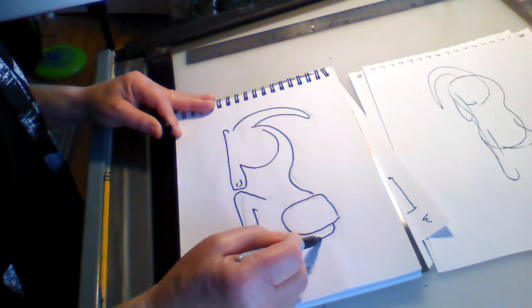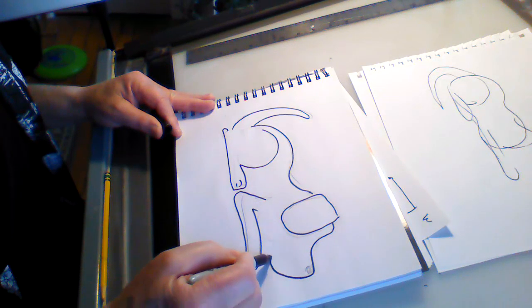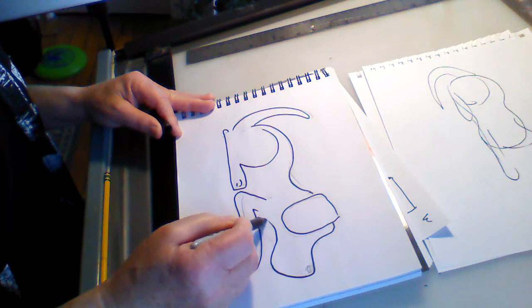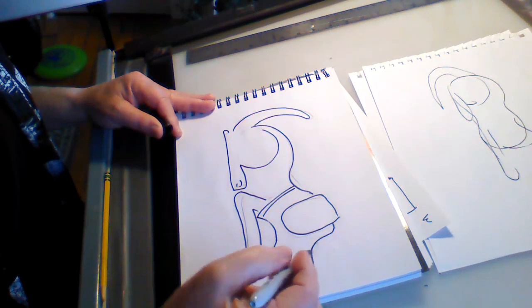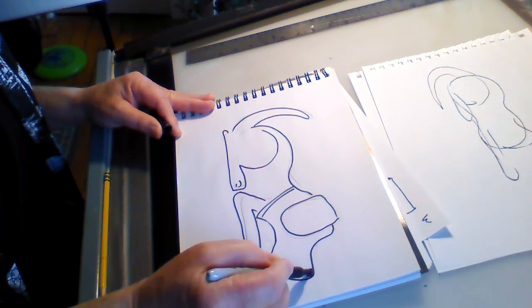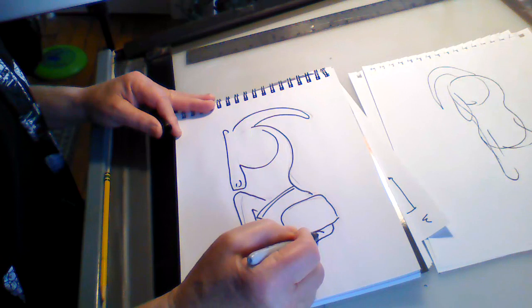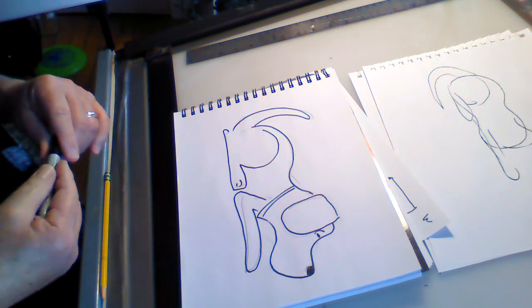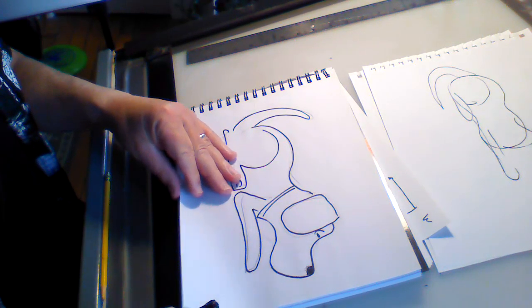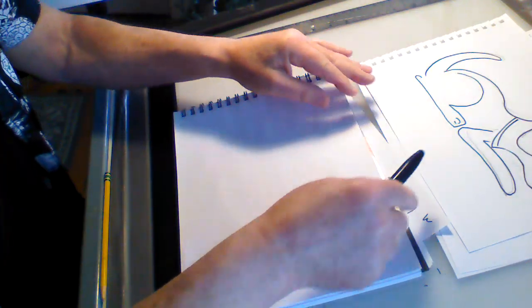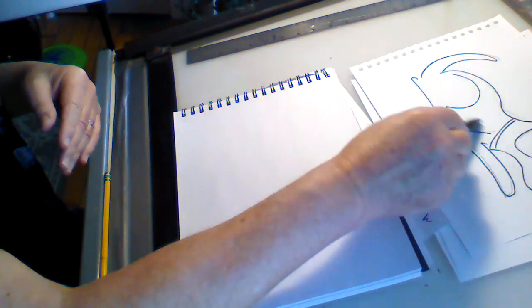So now we have an idea of what this guy looks like. Let's put a collar on him too. We don't want him to get lost. Something like that, okay? Then we would go ahead and erase those pencil lines.